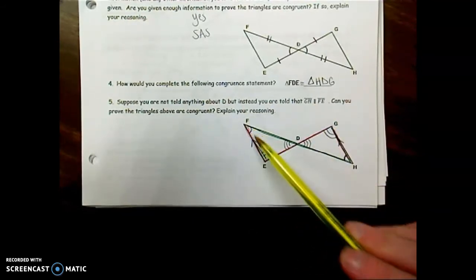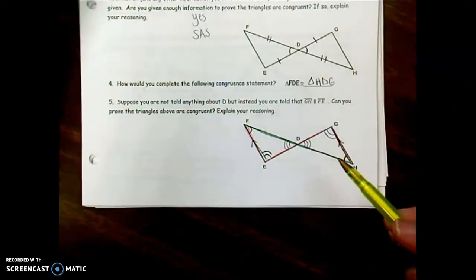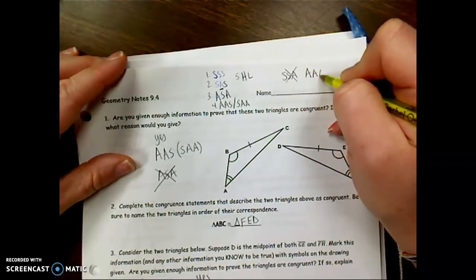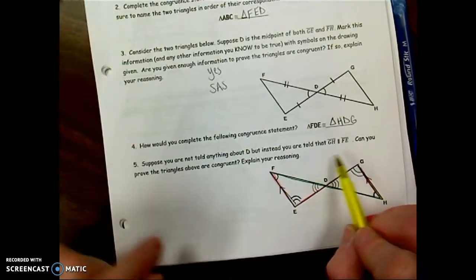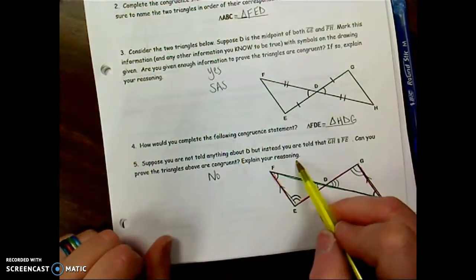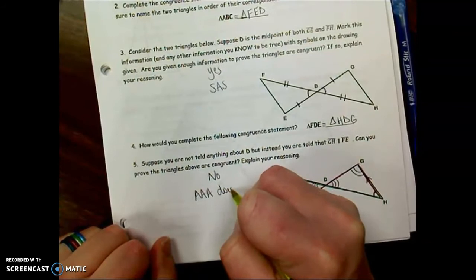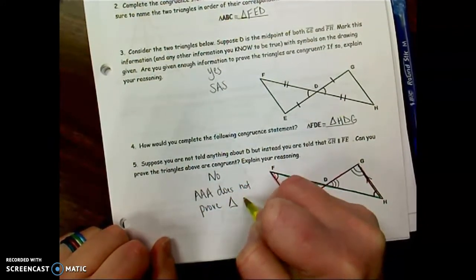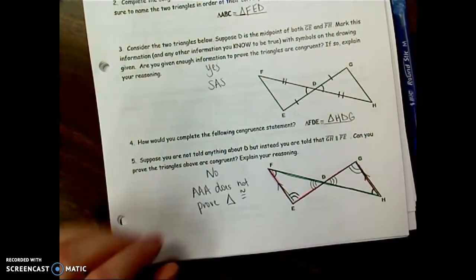So we do have 3 pieces of information, but this would be AAA. And just like SSA is not a way to prove triangles are congruent, AAA is not either. And so can we prove the triangles are congruent? No. And our reasoning would be AAA does not prove triangle congruence. It's not one of our shortcuts.